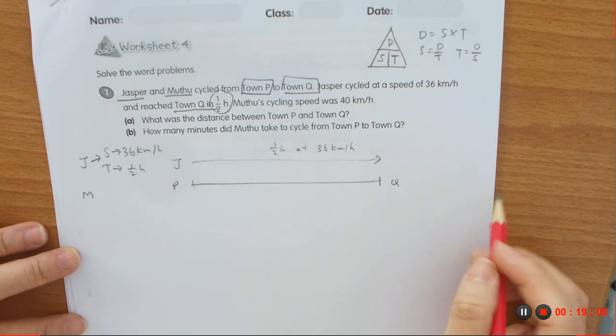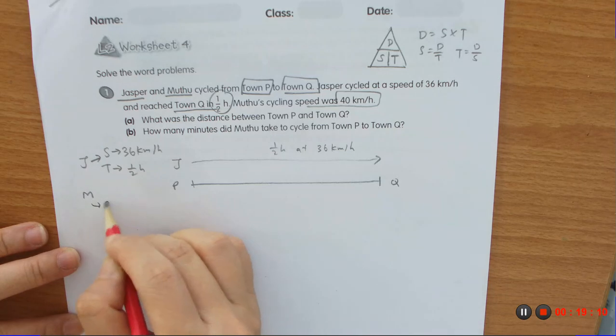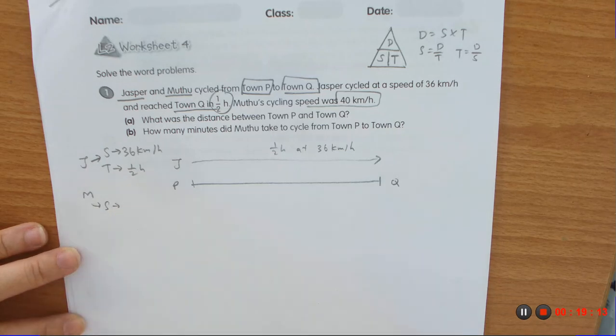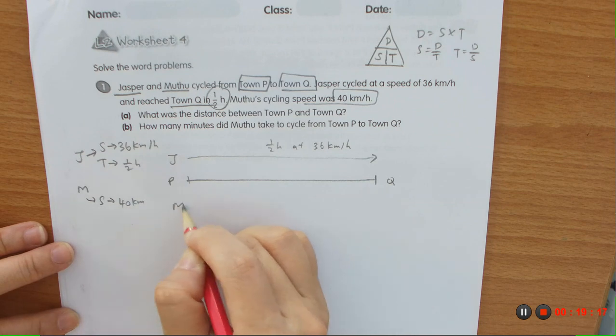Muthu's cycling speed was 40 km per hour. For Muthu, there's only information on his speed. Nothing else?